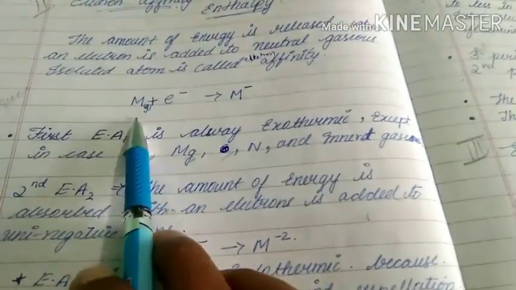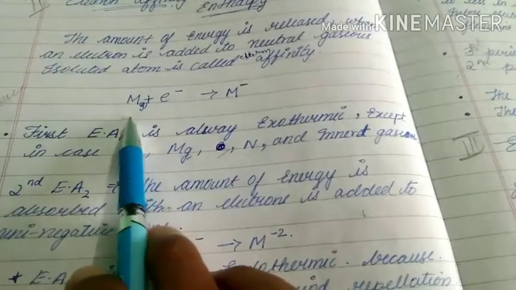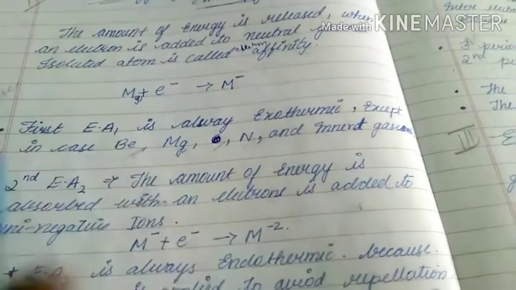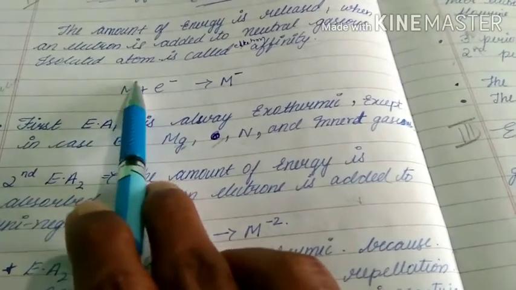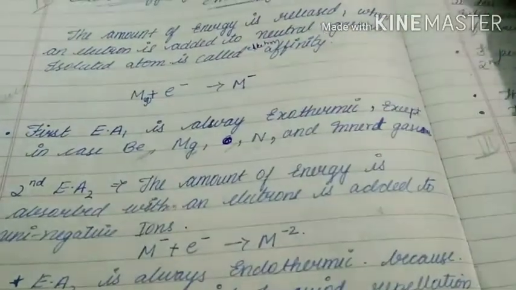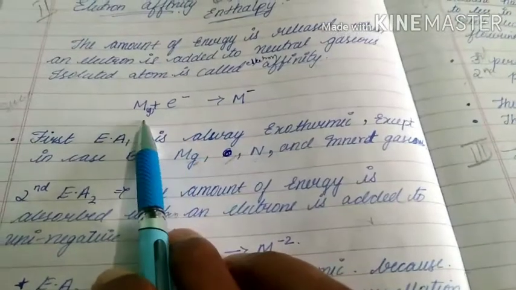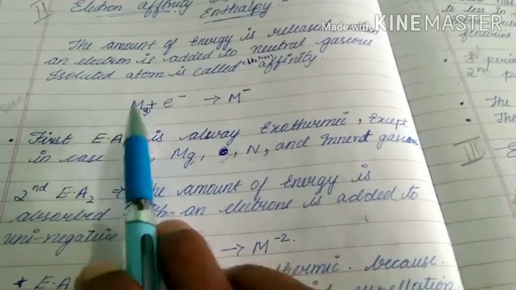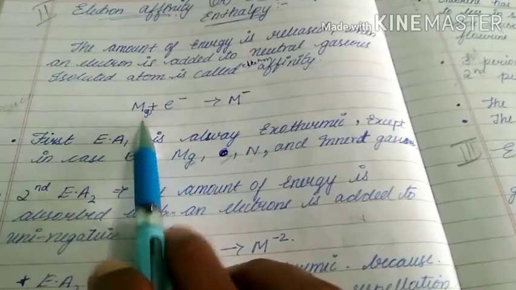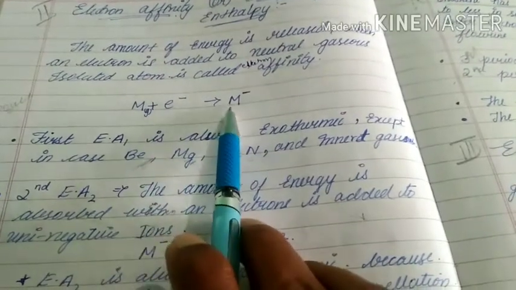See, this is the representation for the given definition. This is a neutral atom, that means it has no charge. It is present in gaseous state, and in isolated state. Isolated means single. When we add an electron to that atom, what happens?